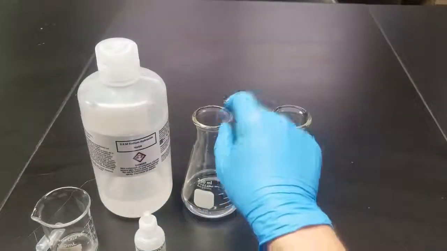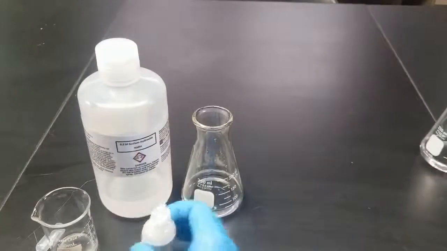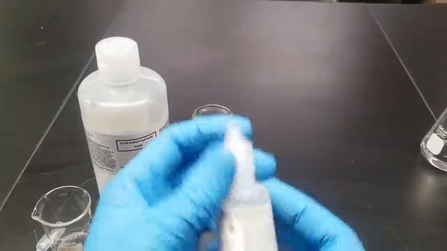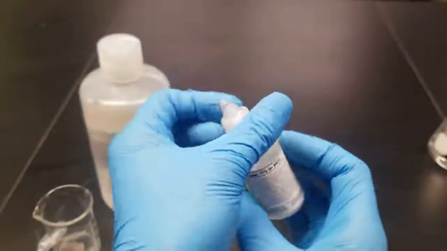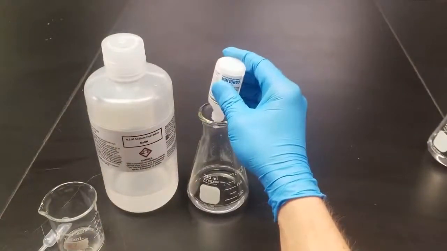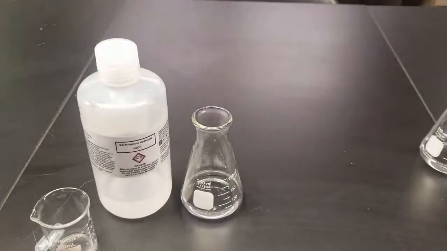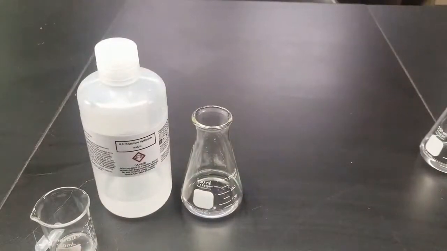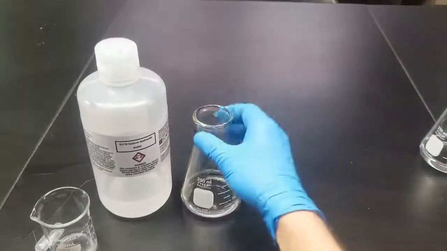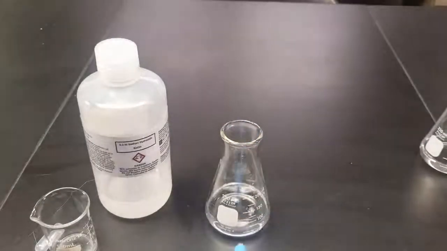To one of these 50 milliliters, I'm going to just put it away on the side for now. And then to the other one, I'm going to add 2 to 3 drops of phenolphthalein. This will be our indicator. So there's 3 drops there. And we know it's an acid because it hasn't changed color yet, so that means acidic. When it turns basic, it'll turn pink.